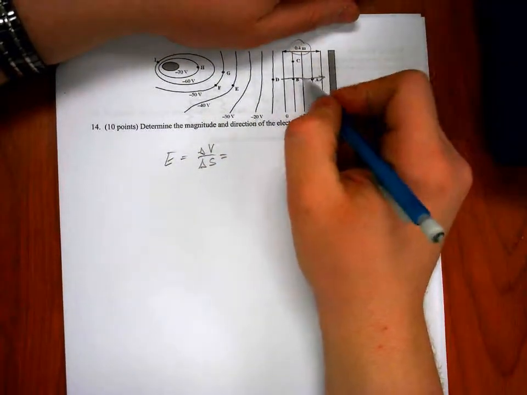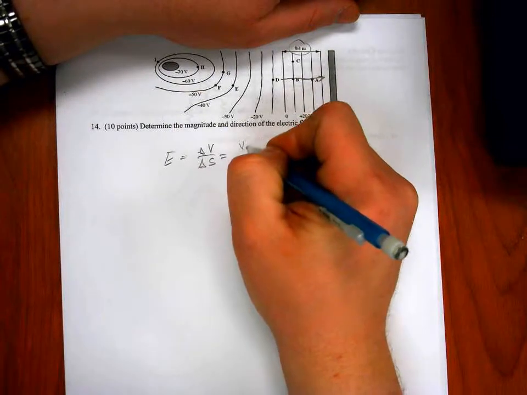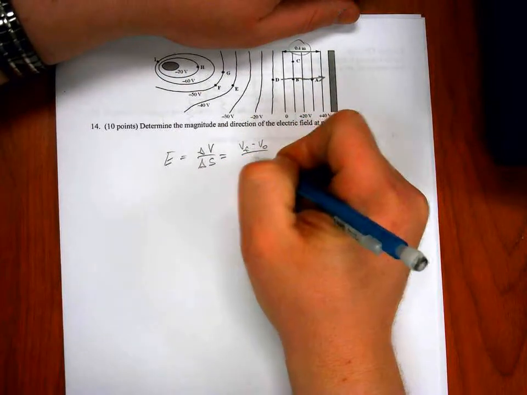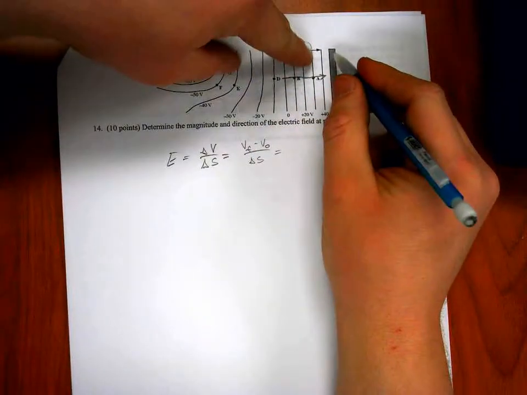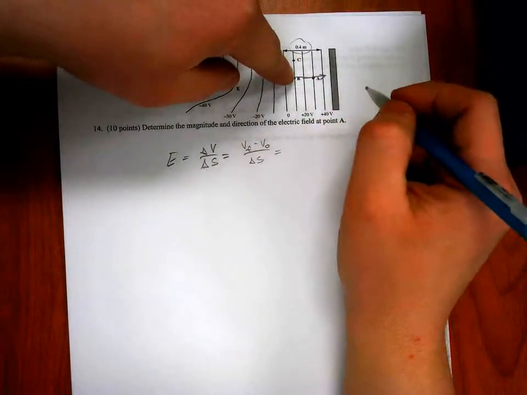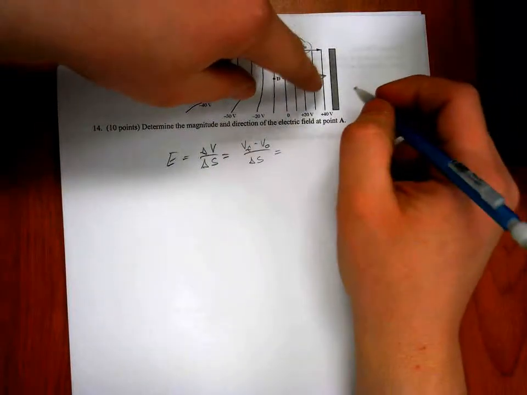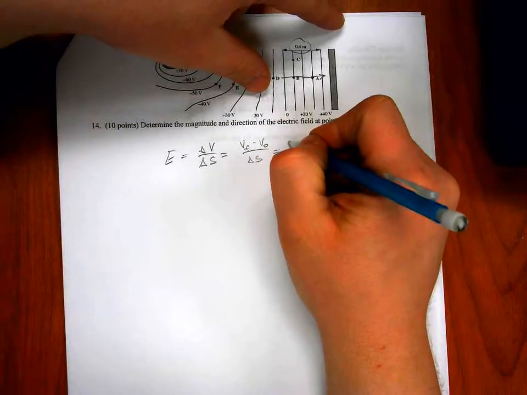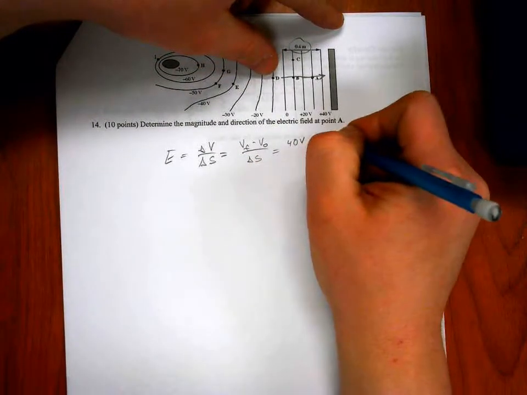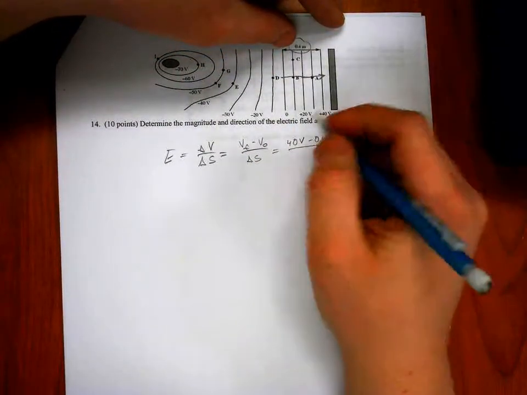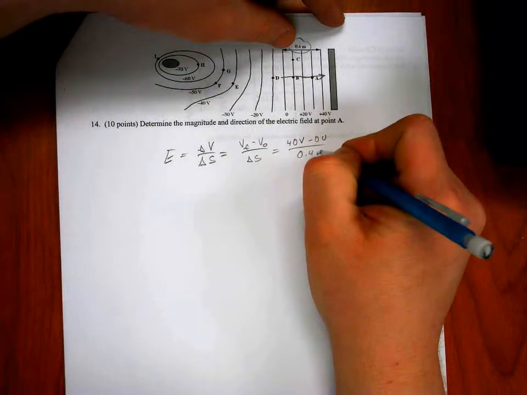So the change in voltage is V final minus V initial over change in S, where V final here is 40 volts minus V initial, 0 volts, and the change in distance here is 0.4 meters.